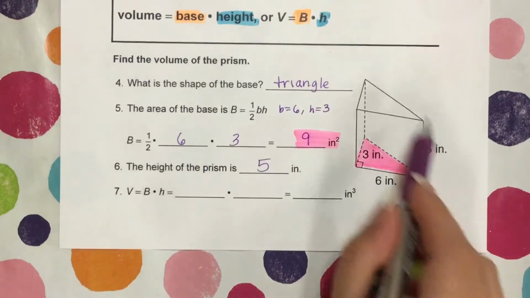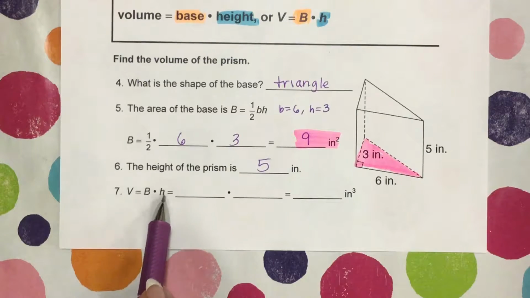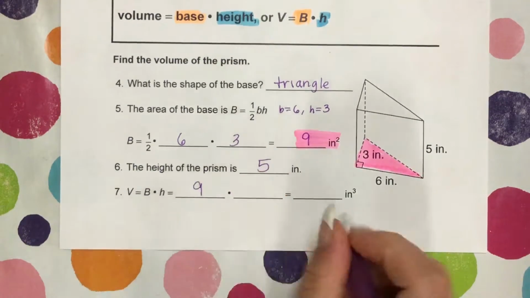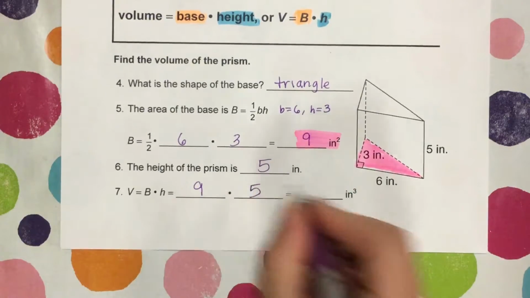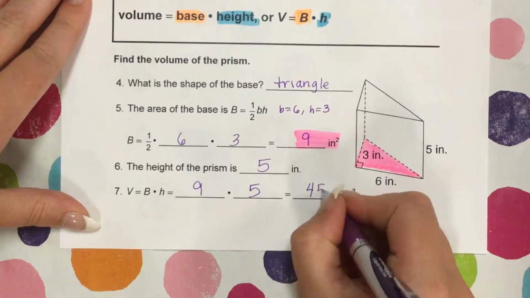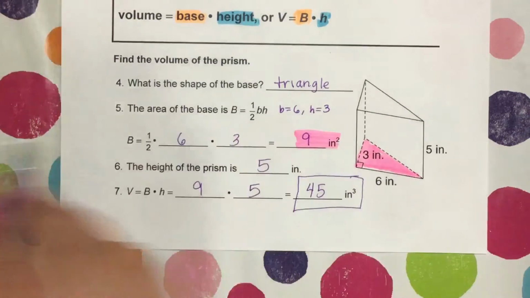So the volume of the entire figure is found by taking the base and multiplying it by the height. So if the base is 9 inches and the height is 5 inches, we find the volume by going 9 times 5, which is 45 inches cubed, which is the volume of this figure here.